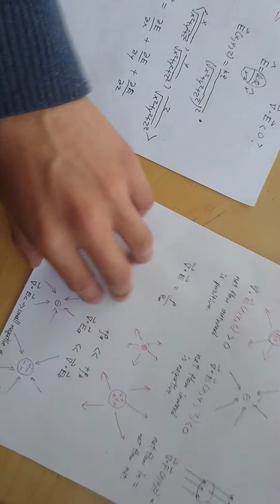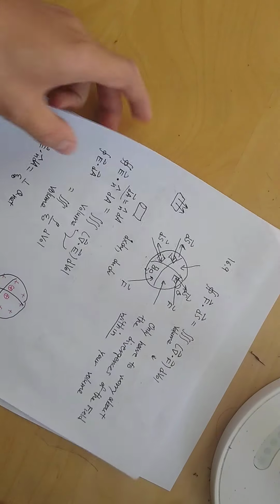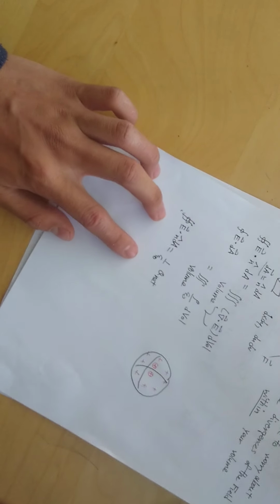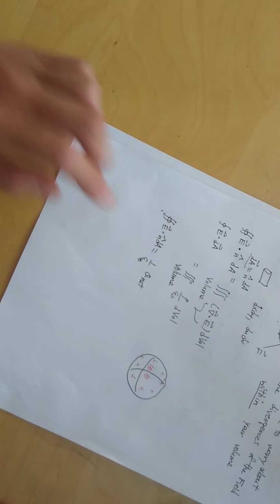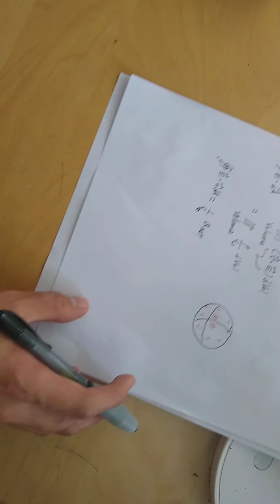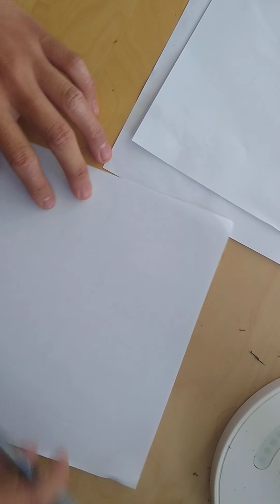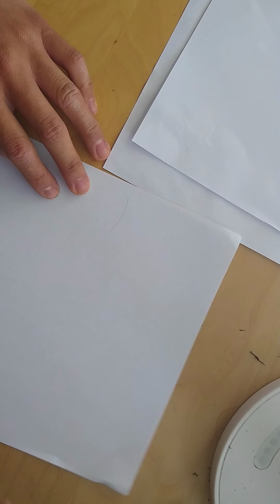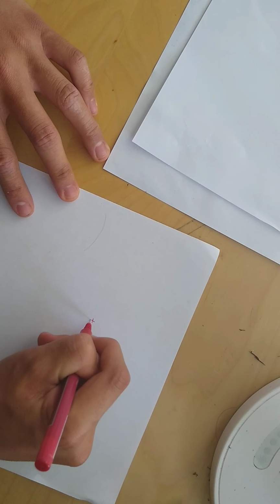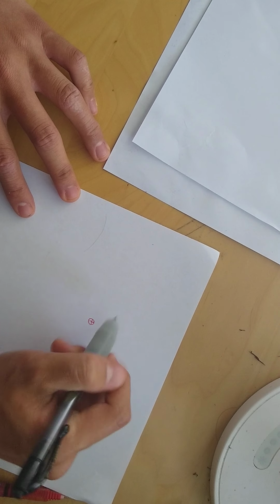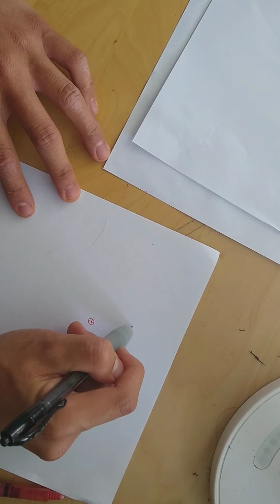So, let's get back to Gauss's law. How does this work intuitively with the divergence theorem? With the divergence theorem, let's start off with the most basic example. So let's say you have a plus charge right here. And here is your Gaussian surface.